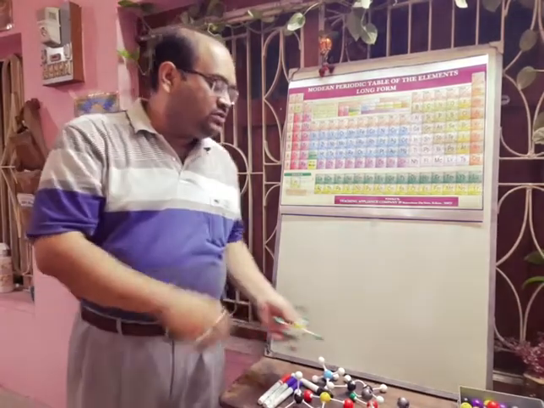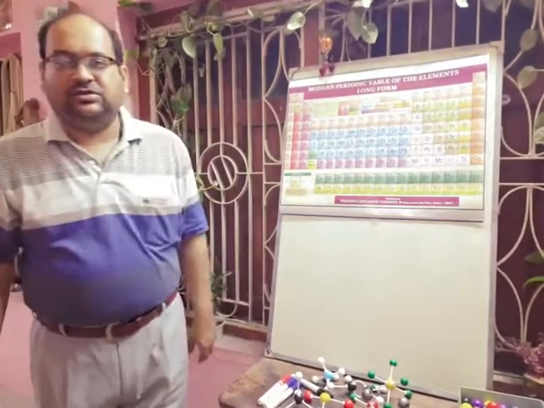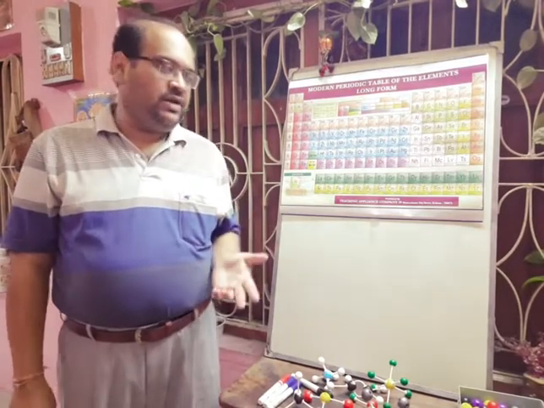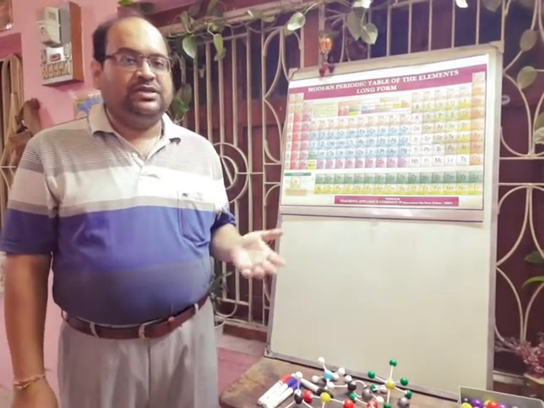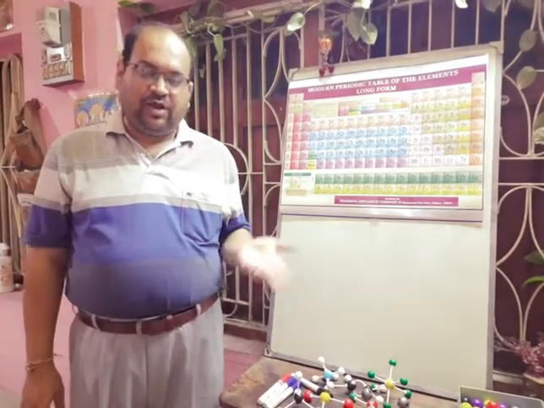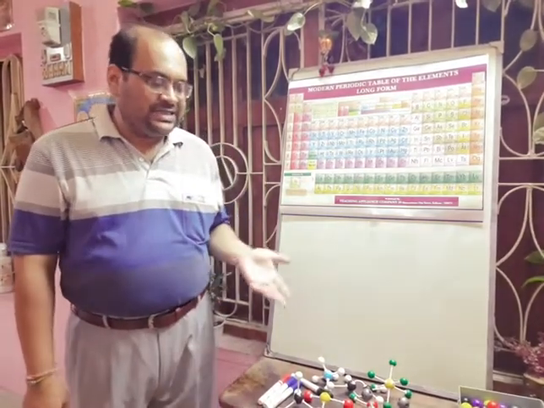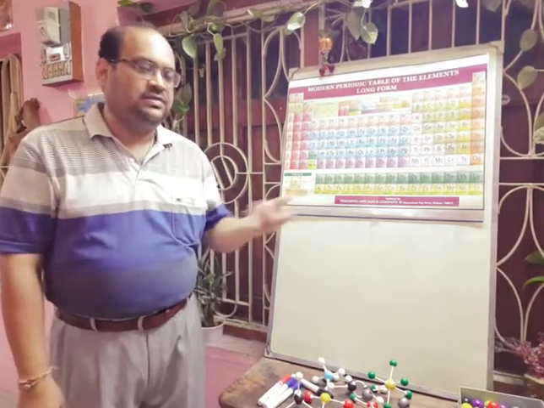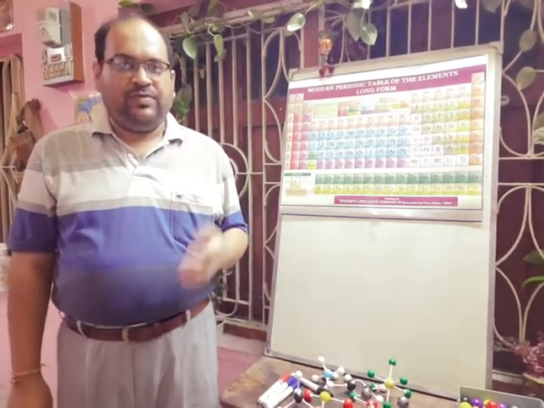Actually sulfur can show different types of valency. It can show valency 2 in H2S molecule, hydrogen sulfide molecule. When sulfur is showing 4 valency, in sulfur dioxide it is showing 4, or SF4 molecule is also possible. In case of SF6 or sulfur trioxide, the valency of sulfur will be 6. Hope you can understand.